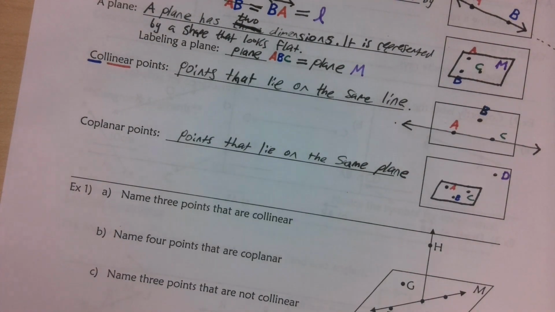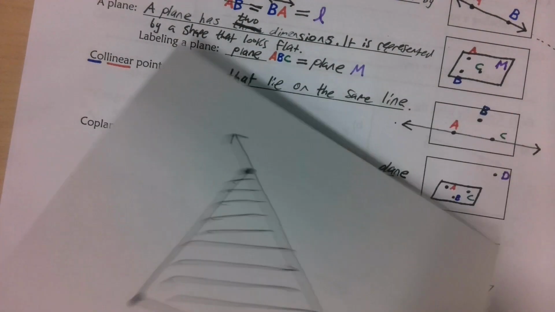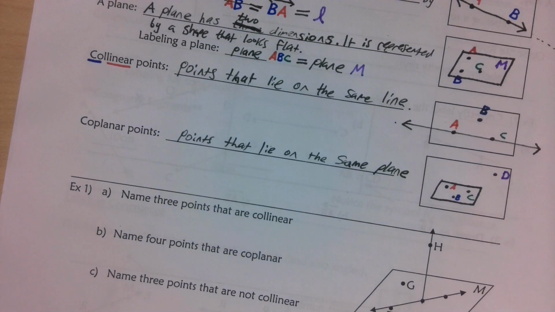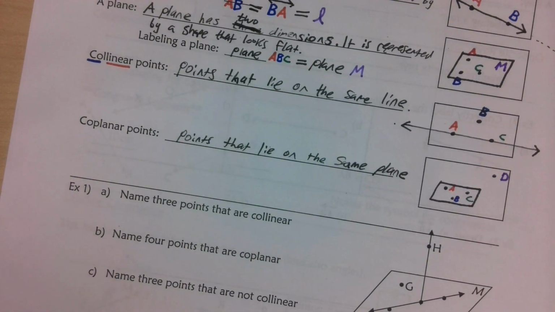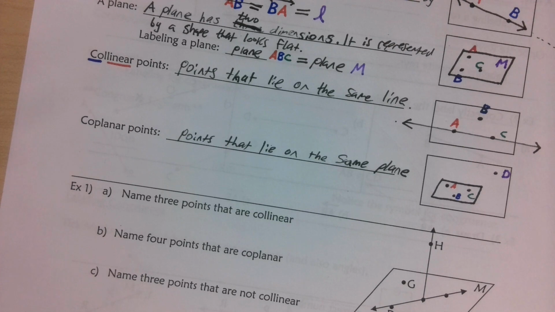A, B, and C are all partying together. They're all on the same sheet of paper, kind of like these 3 points that we drew before. Point D is floating off in the middle of nowhere, doing God knows what. That means A, B, and C are coplanar. D is non-coplanar.